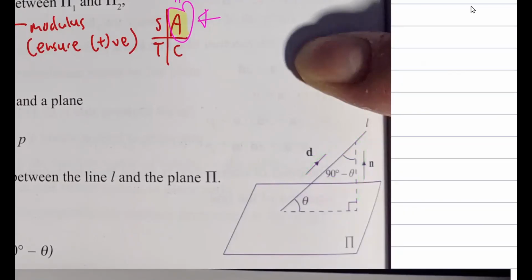But using the line itself is not so smart. You should use the direction vector. This line itself is a normal, also not so smart, so you take the normal vector. At the end of the day, all you need to do is use the cosine theta formula for the direction vector of the line and the normal of the plane. Does that make sense?